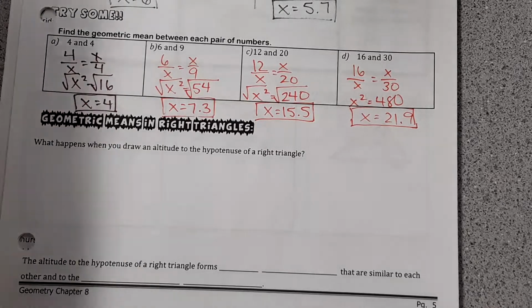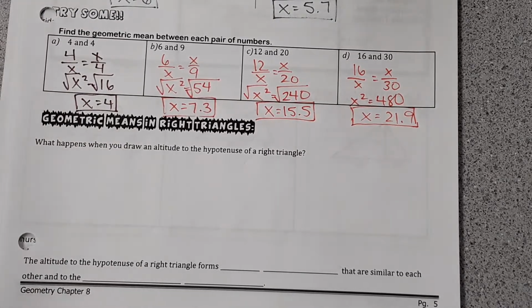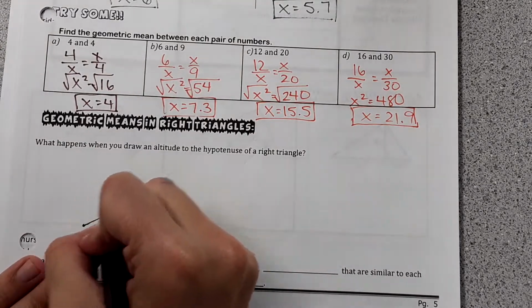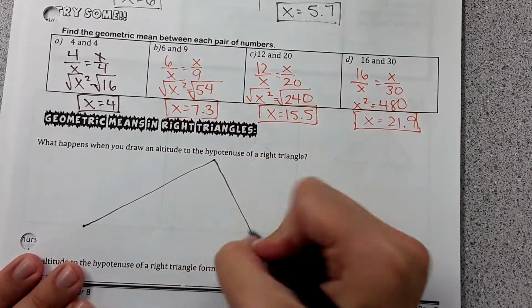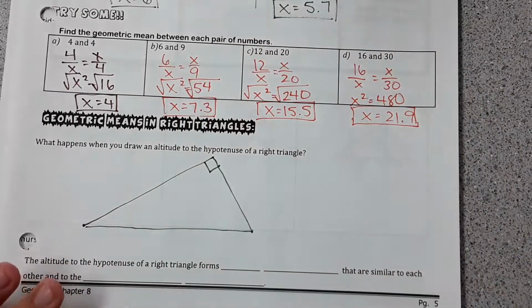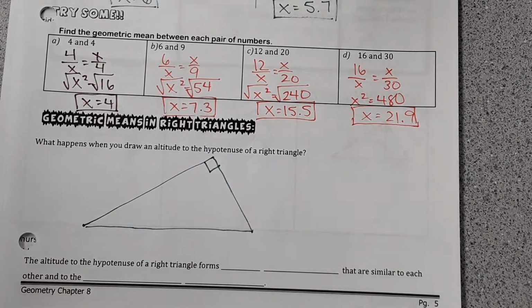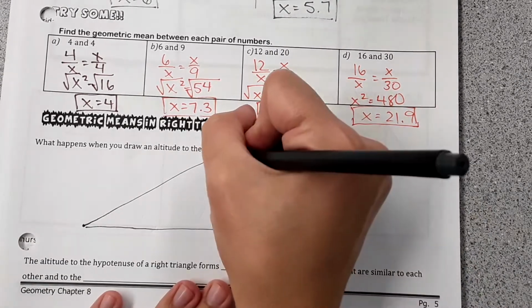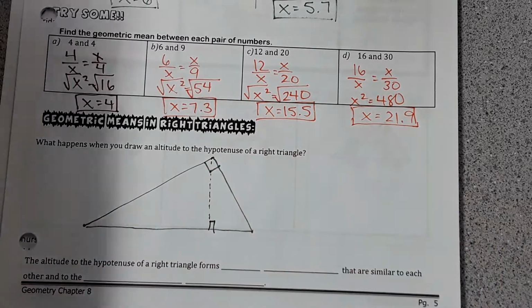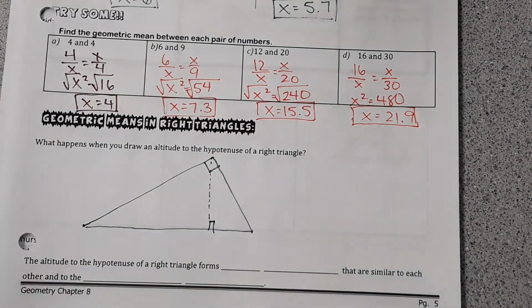Okay, so where does this come into play? Why are we learning this? It has to do with similar triangles, but specifically a right triangle. So I'm going to draw a right triangle here. Yes, I know I drew it in kind of a weird orientation, but draw it that way. There's a right triangle. If you draw an altitude here, the height, you actually get 3 similar triangles.